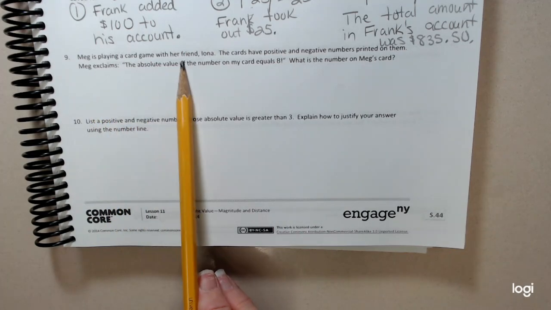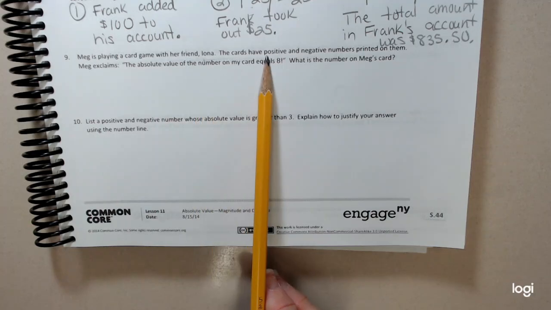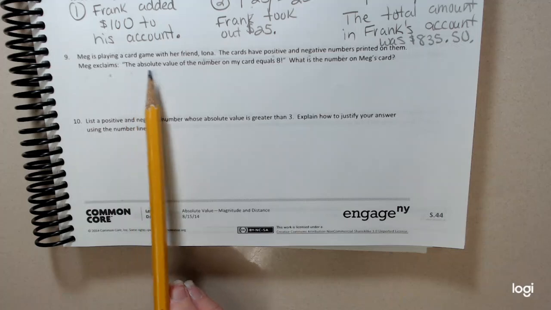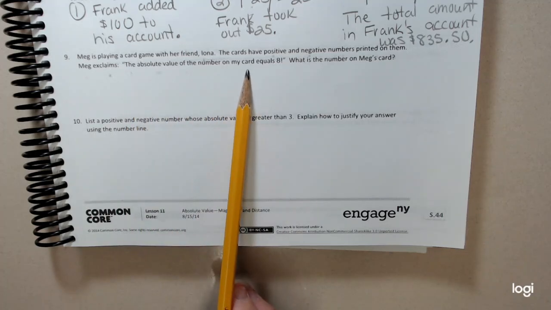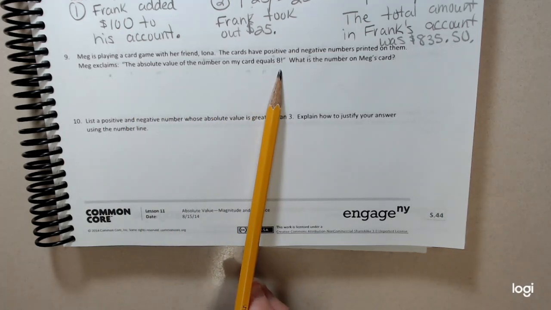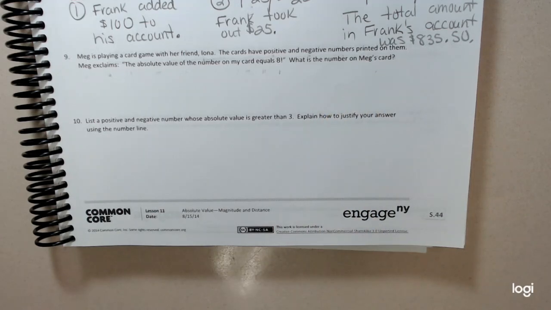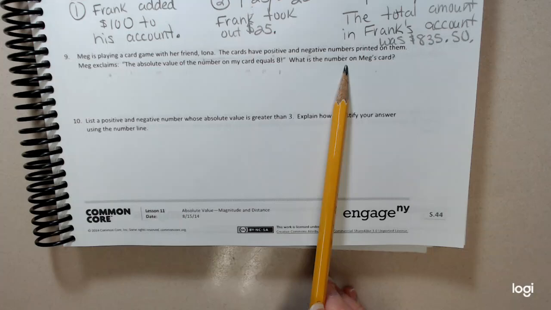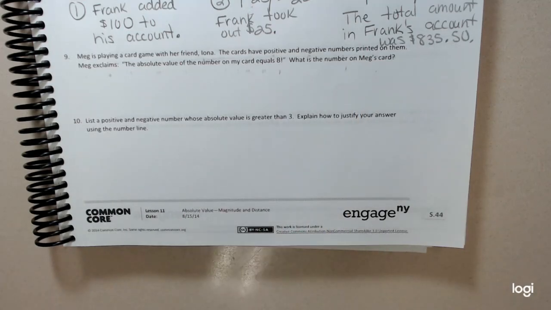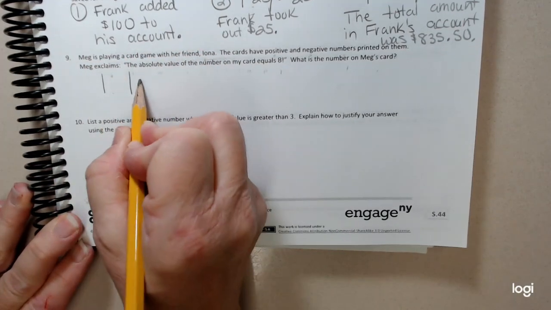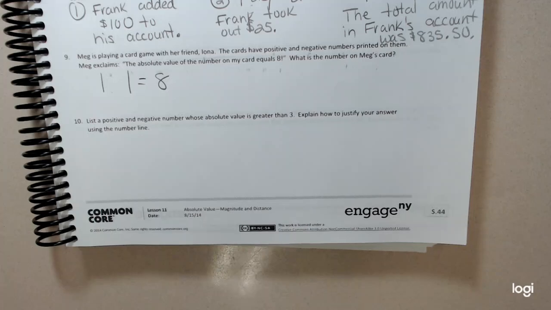Meg is playing a card game with her friend, Iona. The cards have positive and negative numbers printed on them. Meg claims, the absolute value of the number on my card equals 8. What is the only number on Meg's card? Well, we need to think about it like this. We need to think about the fact that there's some number that is 8 places away from 0.